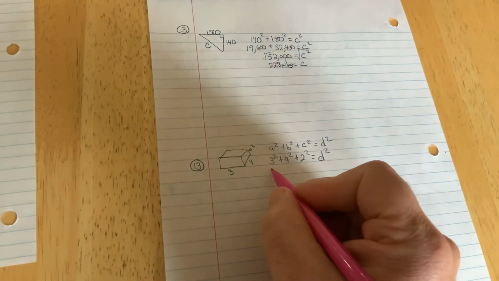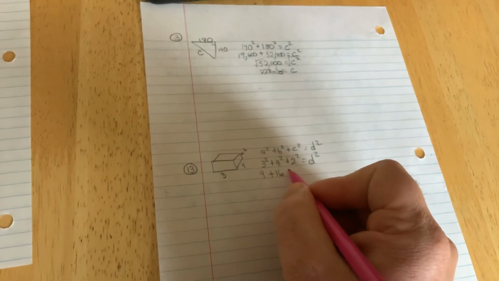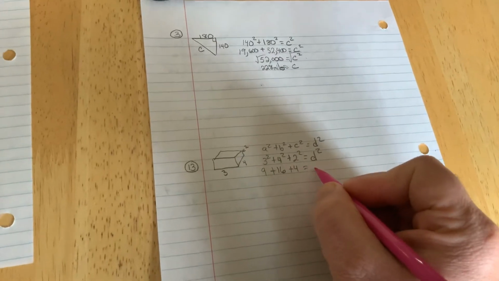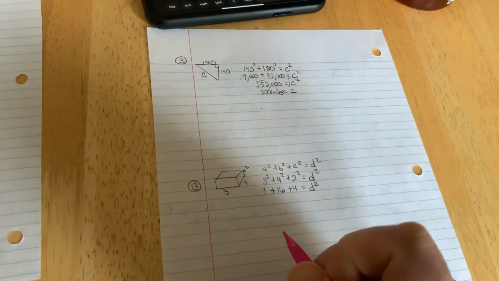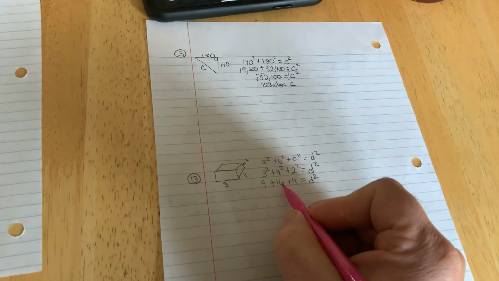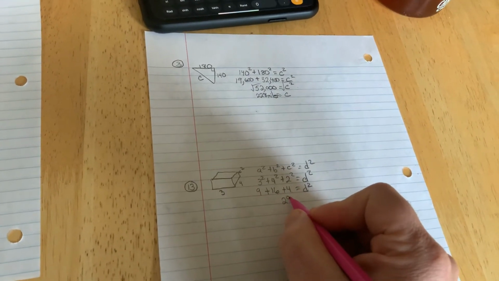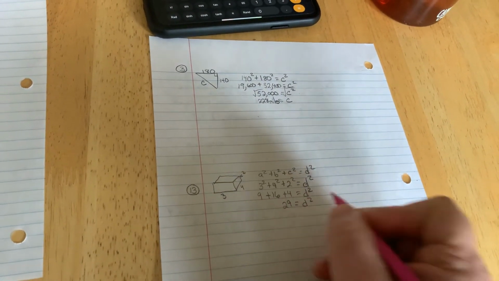So we get 9 plus 16 plus 4 equals D squared. That's 25 plus 4, which gives 29 equals D squared.